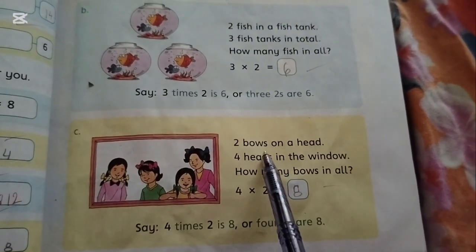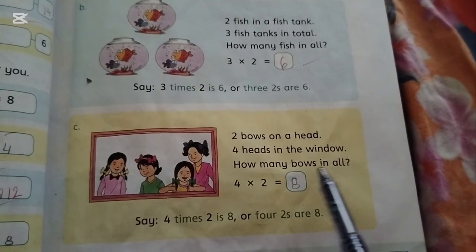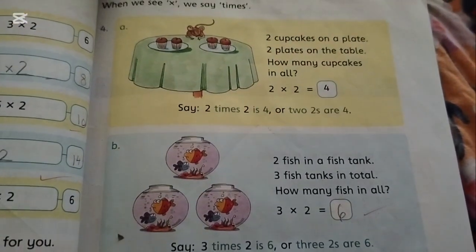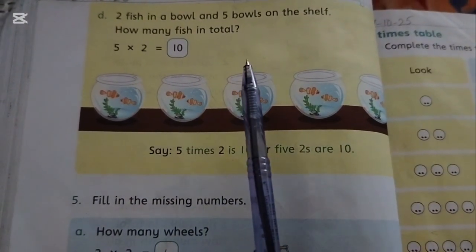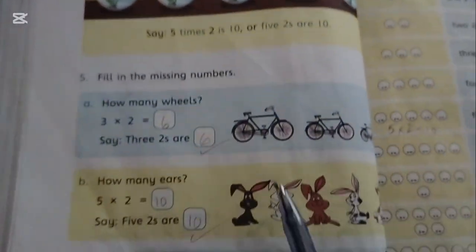2 bows on a head, 4 heads in the window. How many bows in all? 4 times 2 is 8. 2 fish in a bowl and 5 bowls on the shelf. How many fish in total? 5 times 2 is 10.